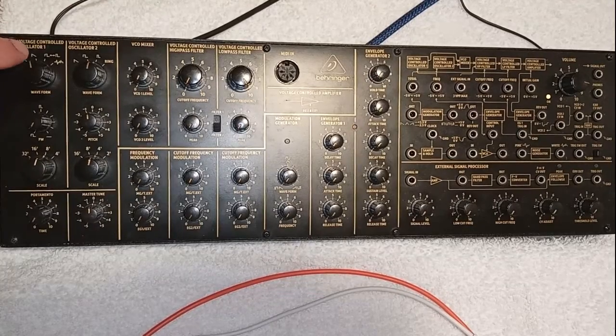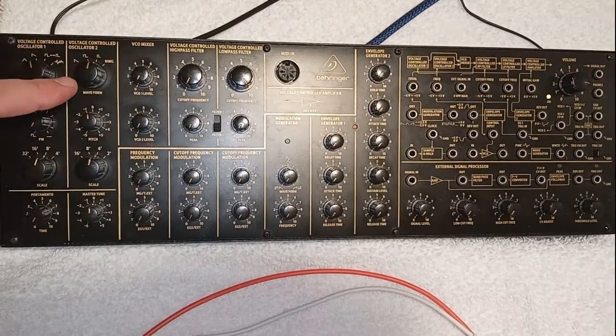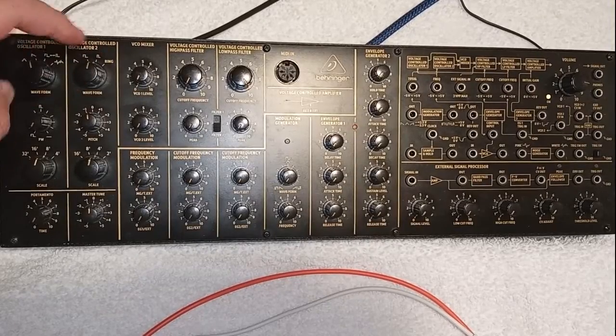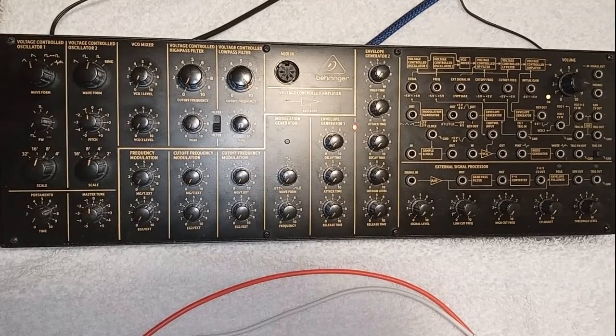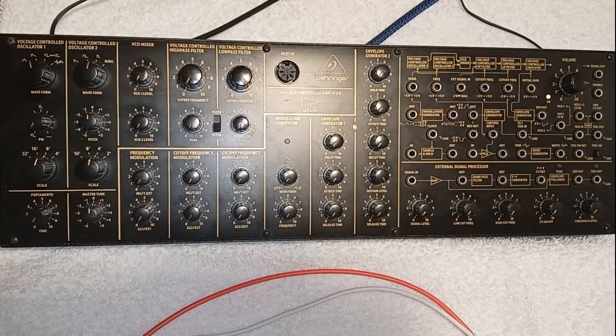So it's got a triangle, sawtooth, square, pulse, and it's got pulse width modulation, which is actually this knob right here. As you can see, it's got pulse width modulation. It's got a noise, and on oscillator 2 it's got sawtooth, square, pulse as selectable waveforms, but no pulse width modulation, and it's got a ring modulator.